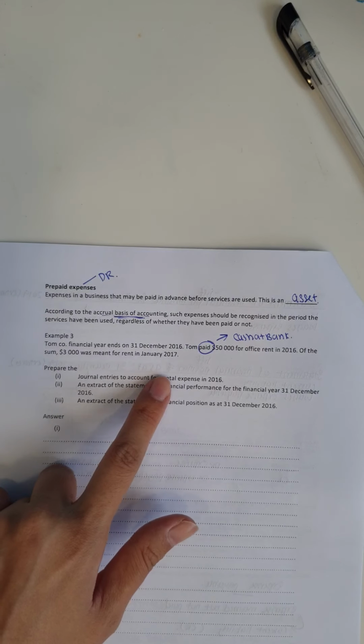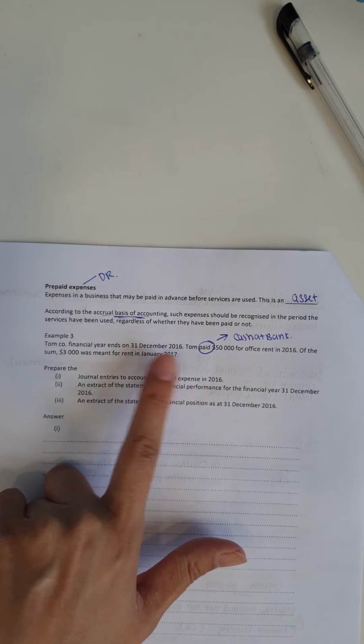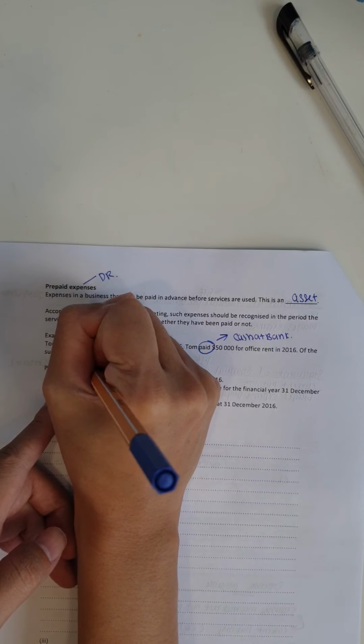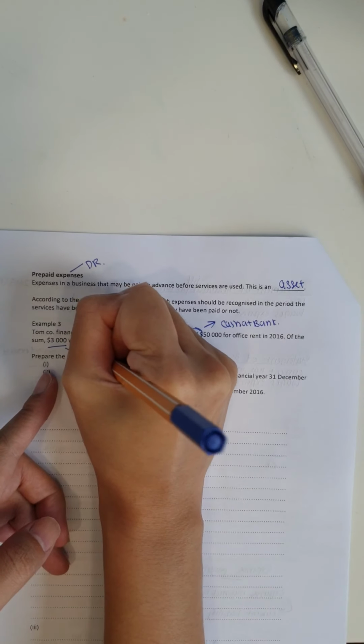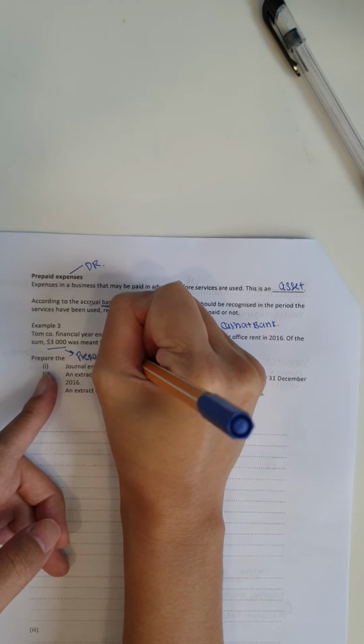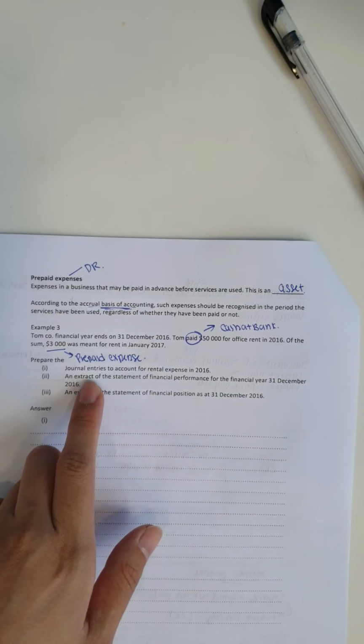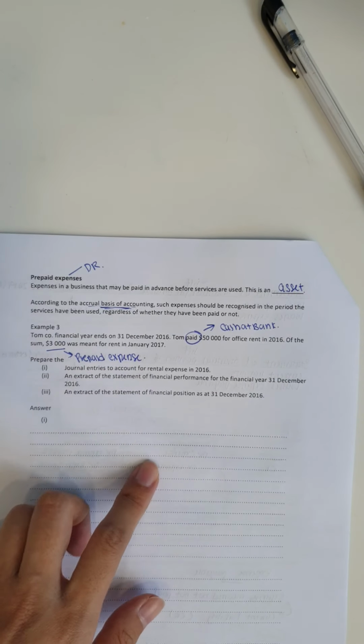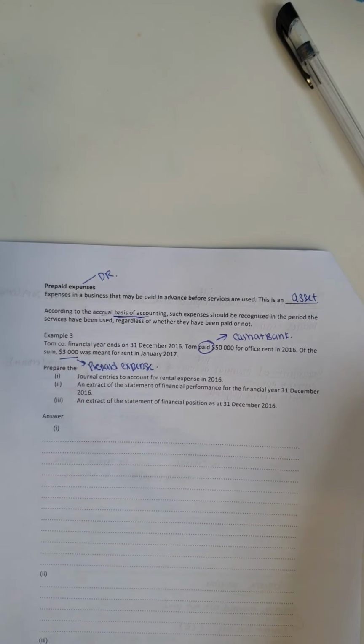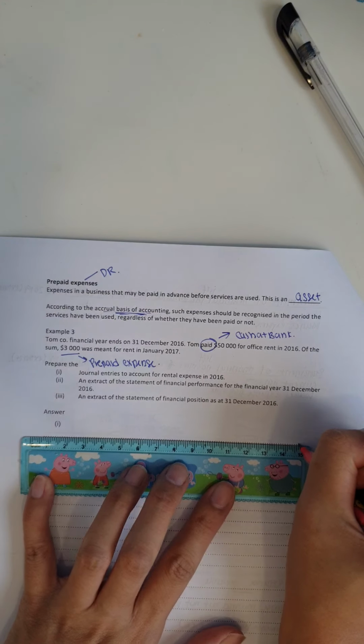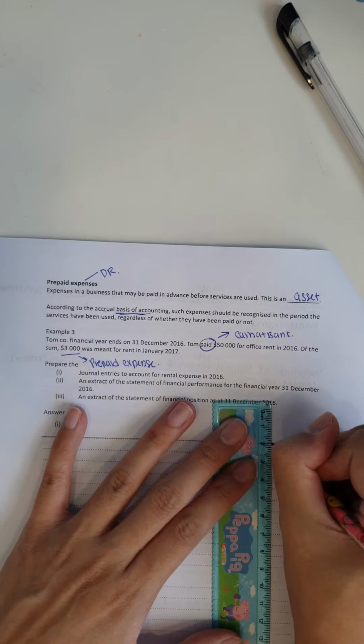So I've not used it yet, but I've already paid. This one is my prepaid expense. At the end of the year, I've paid an extra $3,000. So how should we do the double entry, the journal entries?